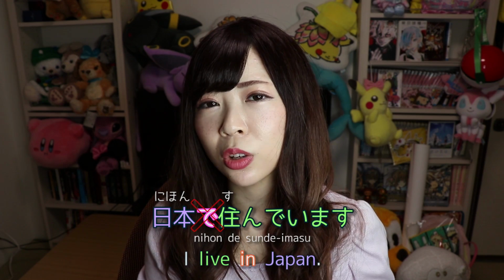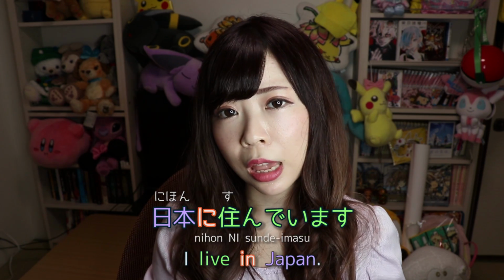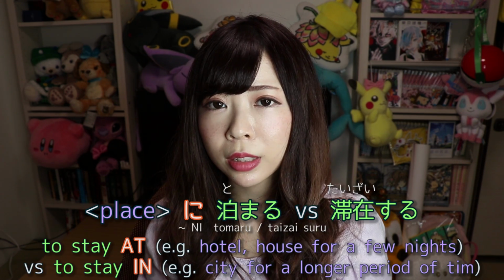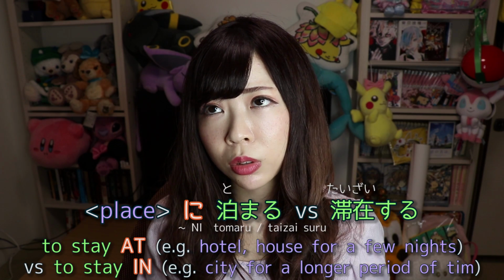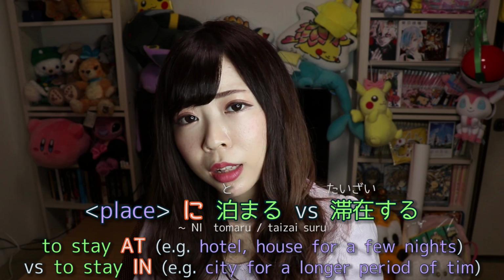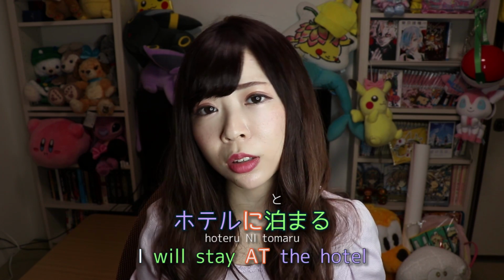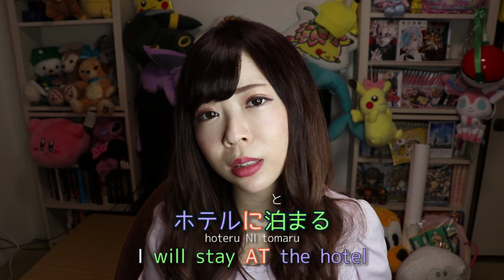So yeah, the common mistake is to use the で particle with the verb 住んでいる, but it's not correct. So don't say 日本で住んでいる because that sounds weird. 日本に住んでいる to mean I live in Japan. And other similar verbs are 泊まる, and 泊まる means to stay. But you'd use this verb when you stay at your friend's place or hotel. So you say ホテルに泊まる to mean I will stay in a hotel.